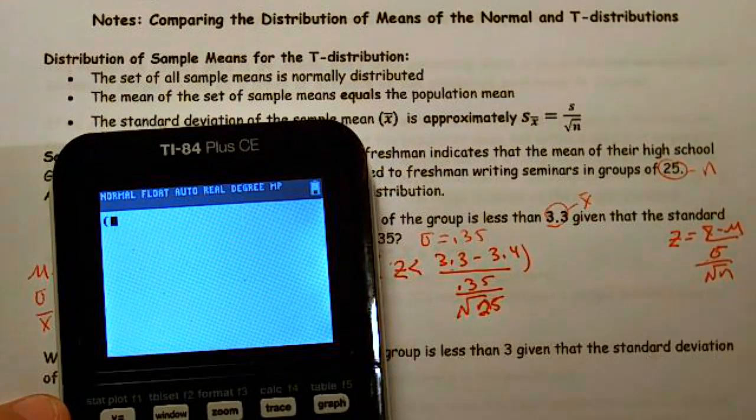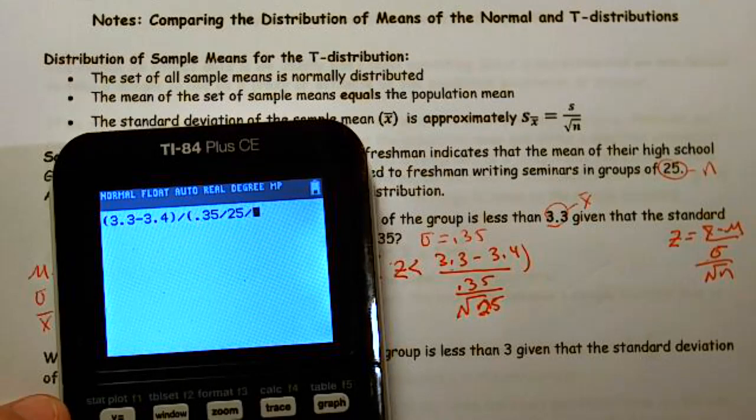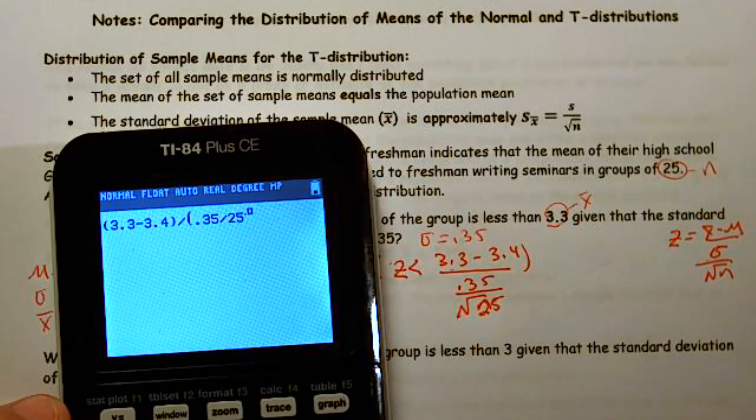So we're going to go parenthesis 3.3 minus 3.4 and close the parenthesis, divided by parenthesis 0.35 divided by the square root of 25, or 25 caret 0.5. And then we're going to close those parentheses.